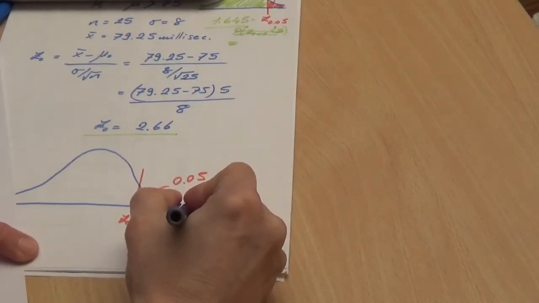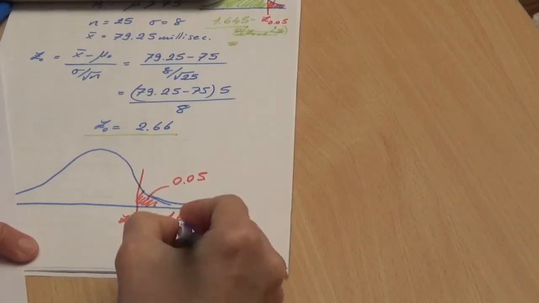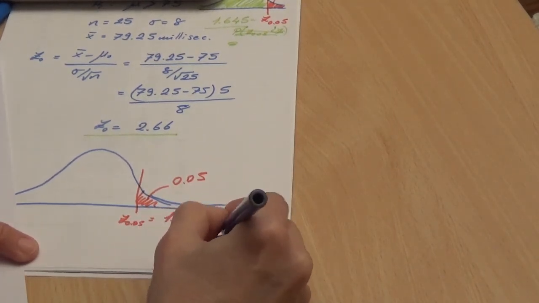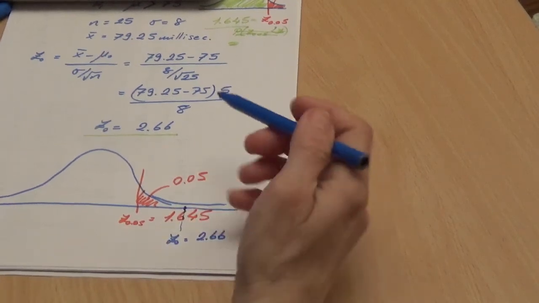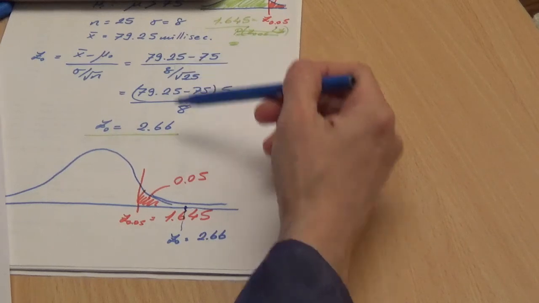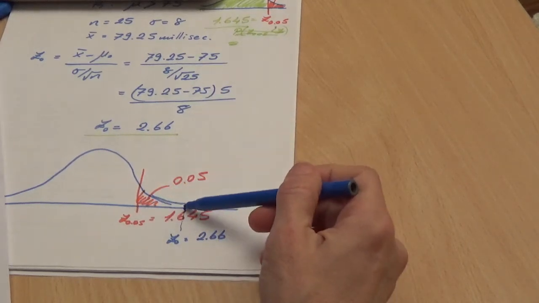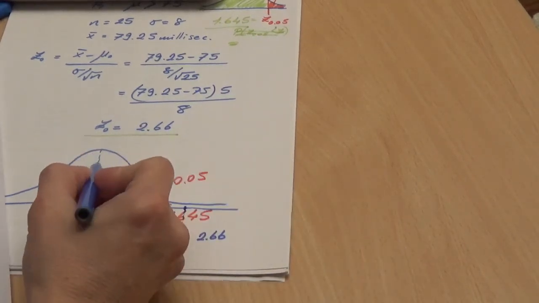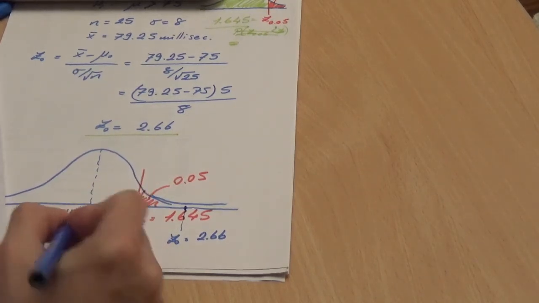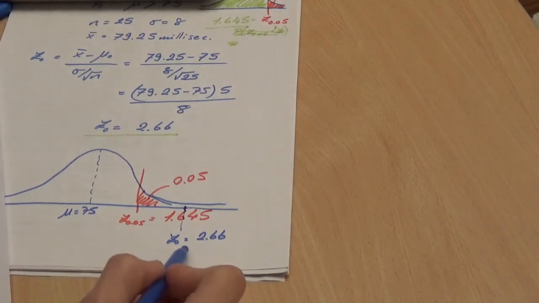Maybe it is somewhere like this. Z0 is equal to 2.66. So we found this by calculating, and it is far away actually from the mu equals 75 value.